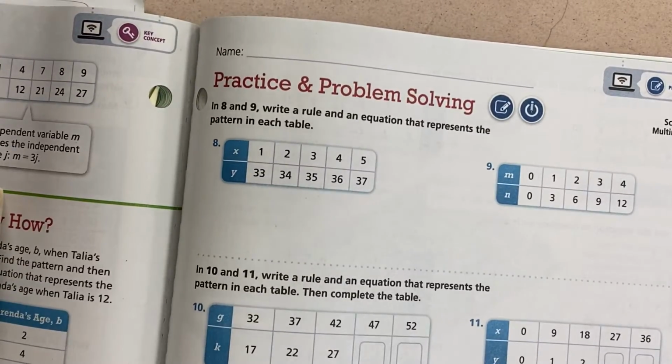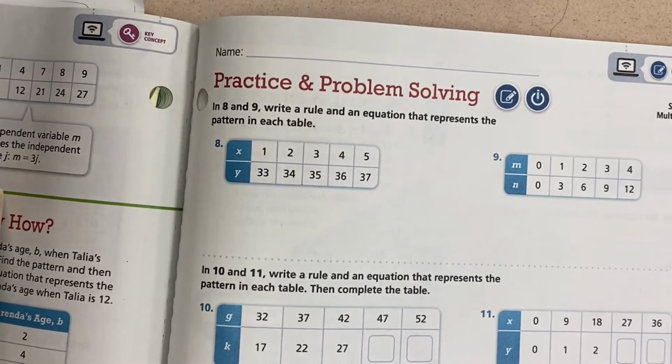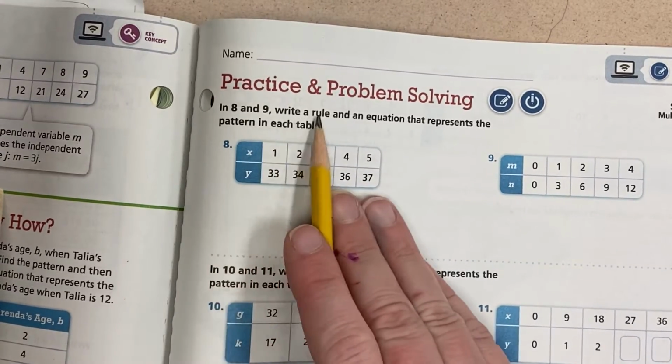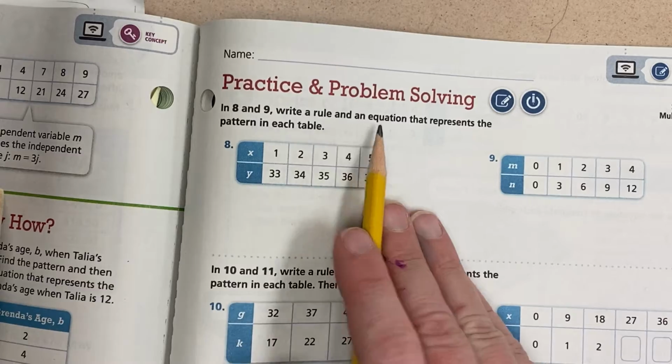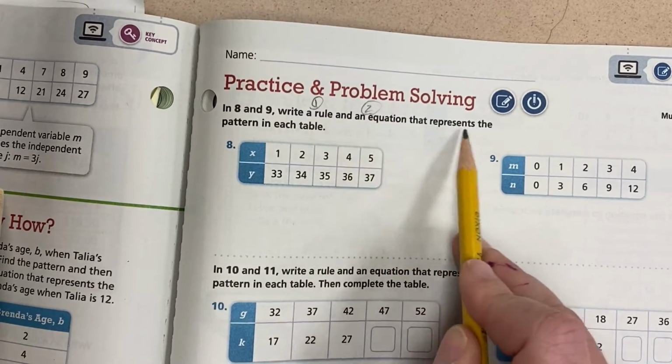I know we did one of these in class. I don't remember which one. So I'm going to do both 8 and 9 and move forward through this page. In 8 and 9, write a rule and an equation. So it's really asking for two things that represent the patterns.